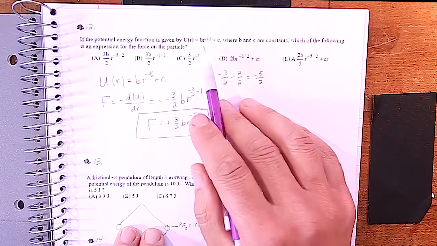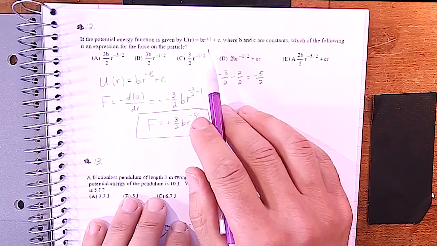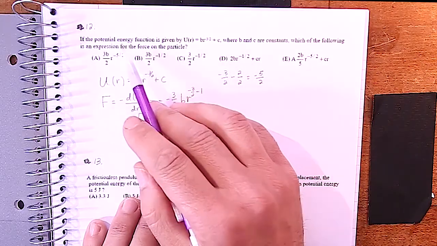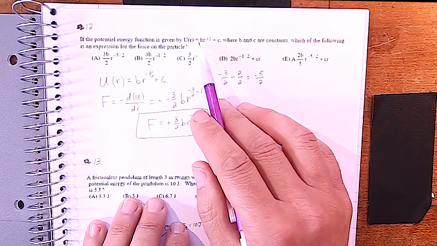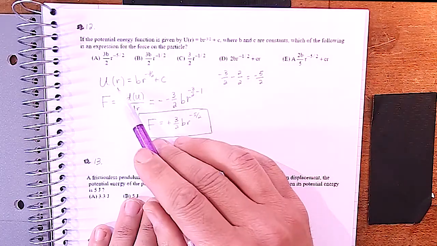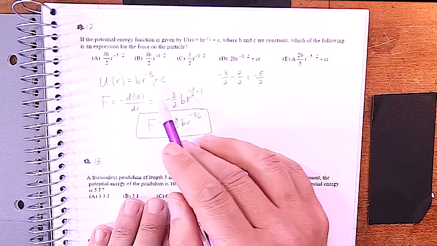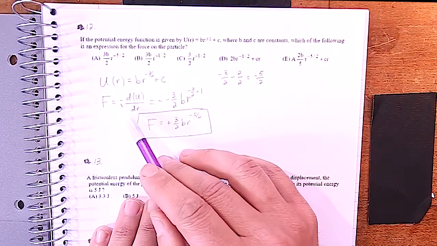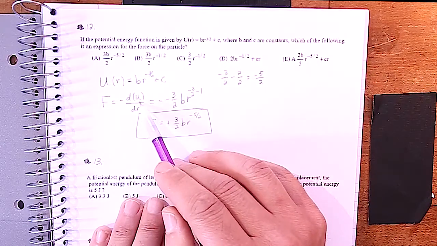Looking at this problem, you can see we've got a function to the -3/2. So when you see something like this, it almost always is just going to be an integral or a derivative. But let's see what it asks for. It says this is the potential energy, and they're looking for the force. So we know that the potential energy is Br to the -3/2 plus some constant, and we know that force is equal to negative the derivative of U.